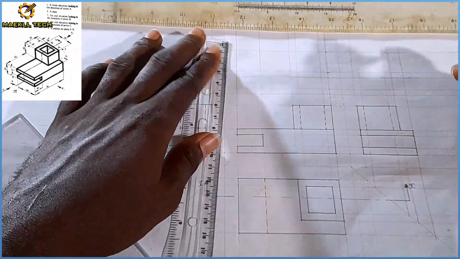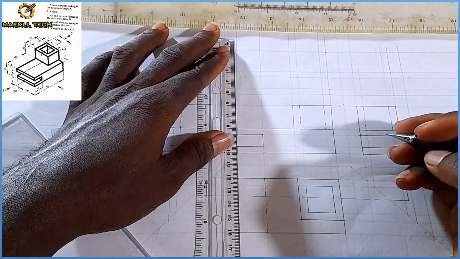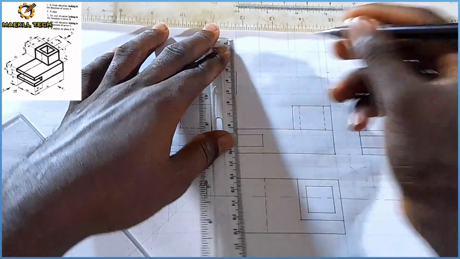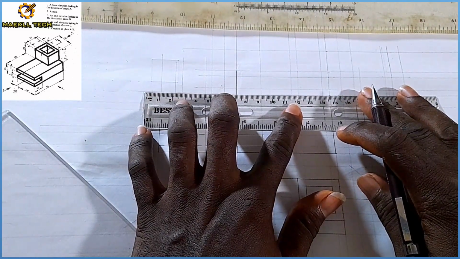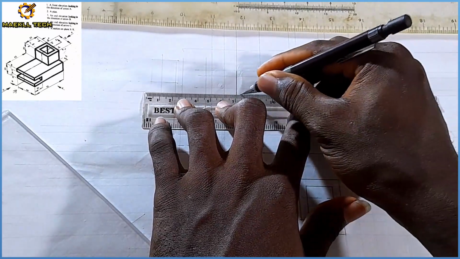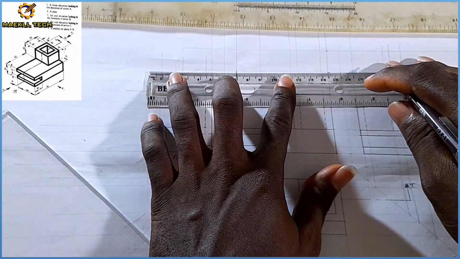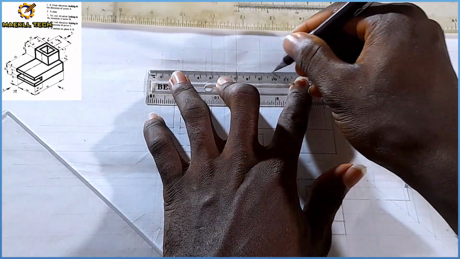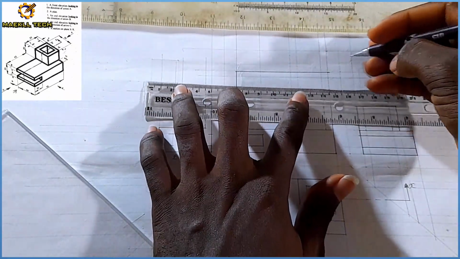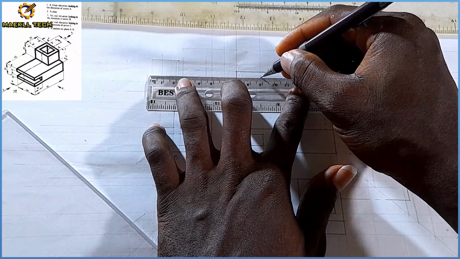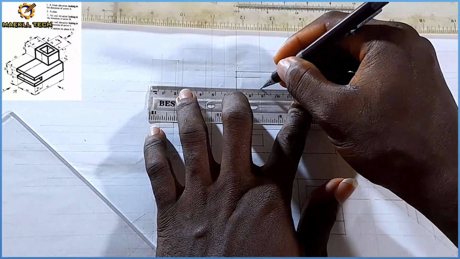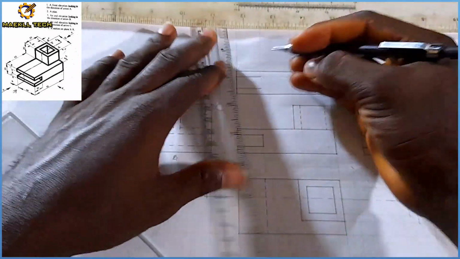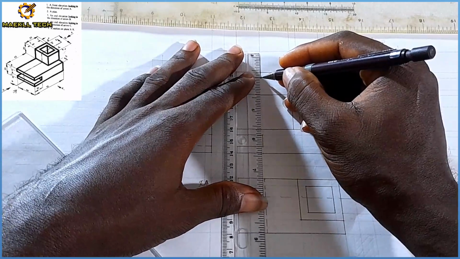Now this time around, this is still going to come like this. All right, this will be coming like this. Okay, and this will come like this, from here to here like this, and from here to here like this.